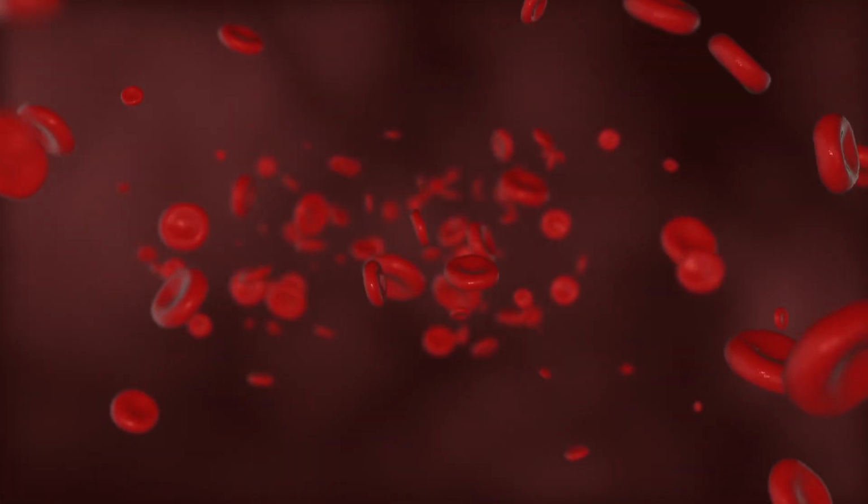Small-scale movements, like the movement of molecules, are invisible to the naked eye. But these movements are very necessary for life.